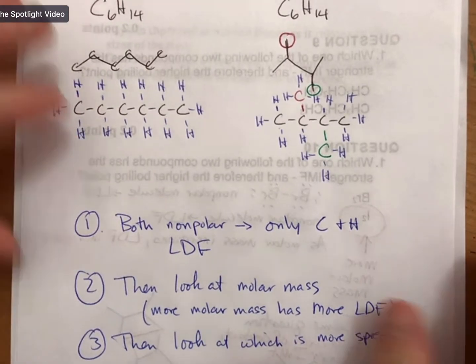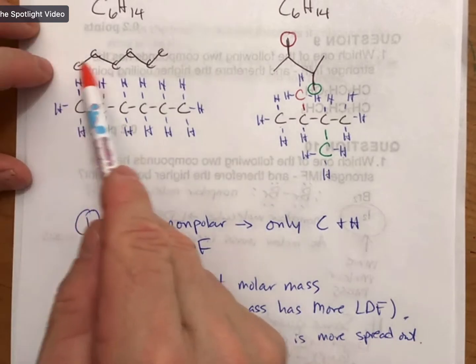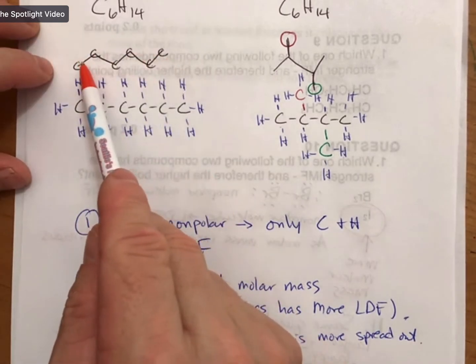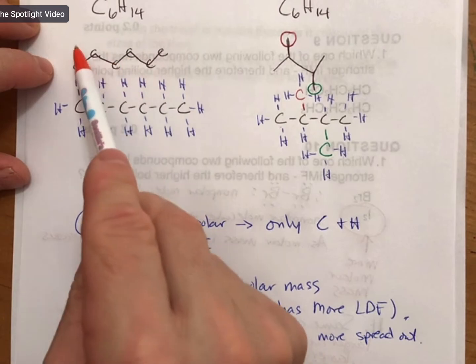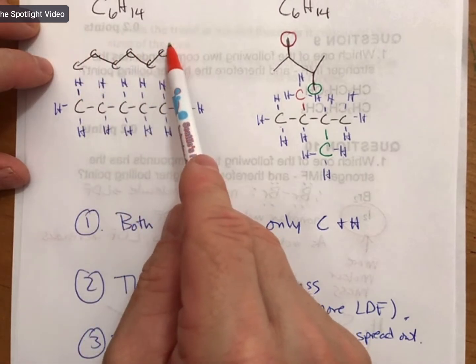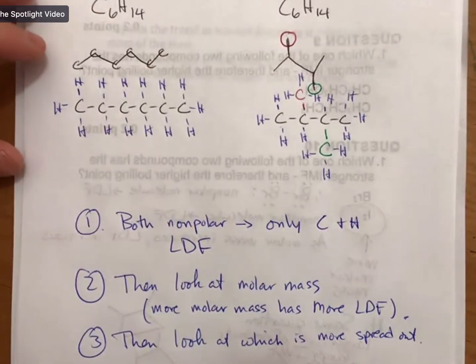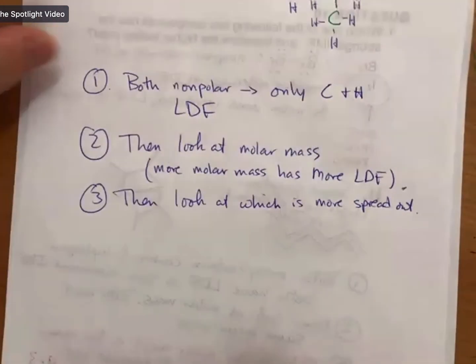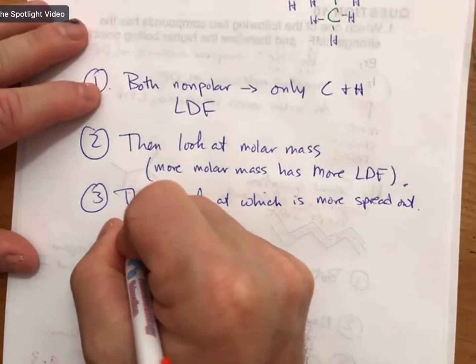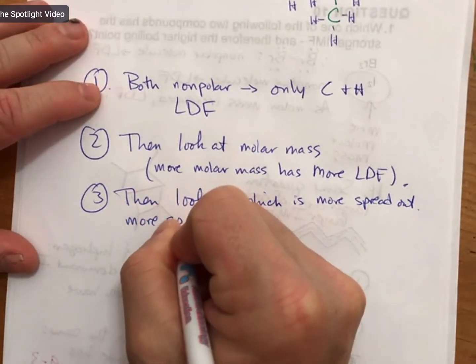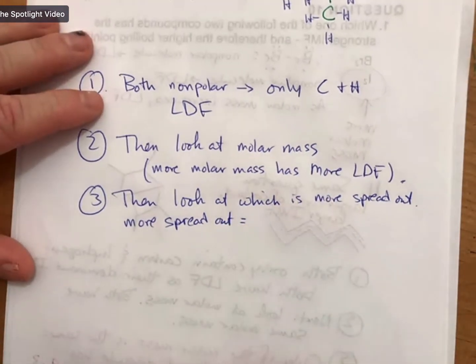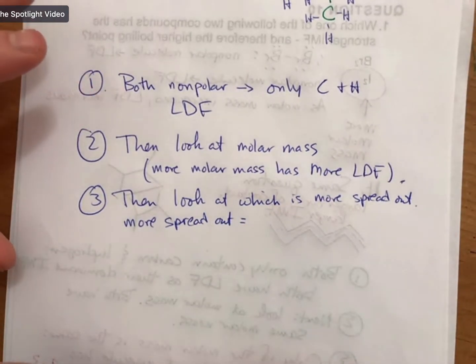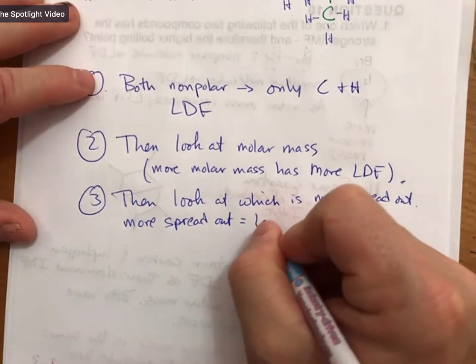Because the more spread out it is, the more intermolecular forces it can have with a neighboring molecule. So, and I'll write that. More spread out equals more or larger LDF.